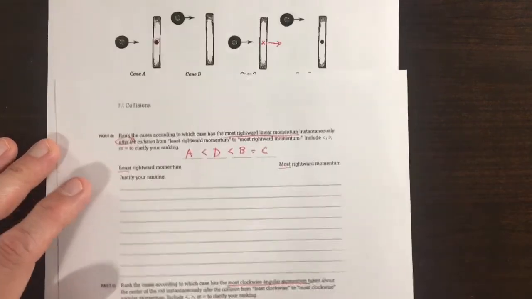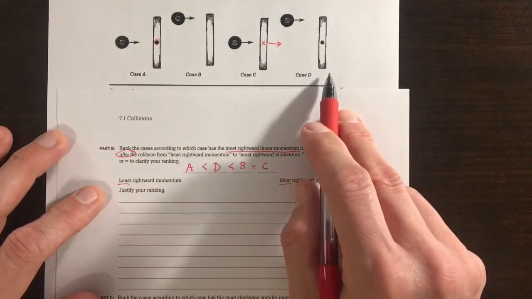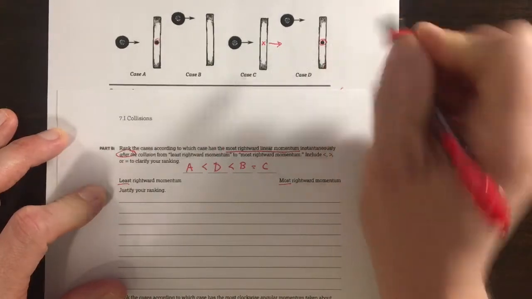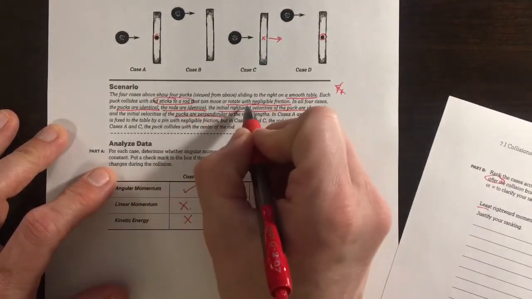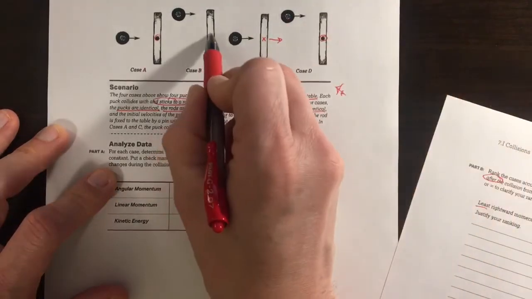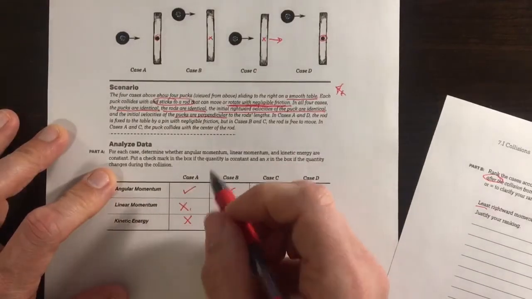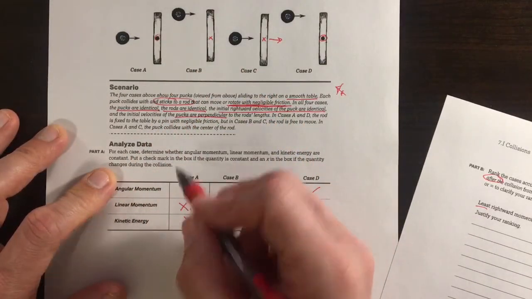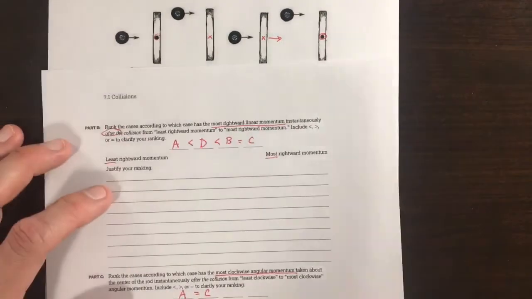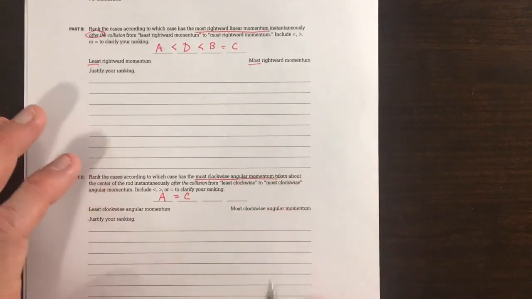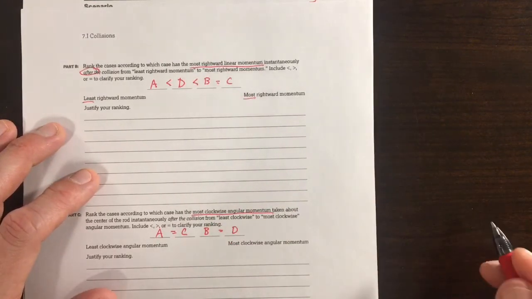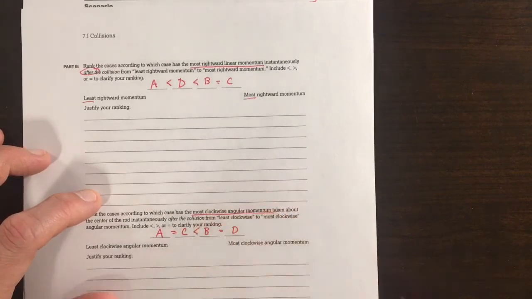Now that brings us to B and D, with no outside net torque. So we have an axis of rotation here. That point right there has negligible friction, so there's going to be no net torque supplied by that pin. This one doesn't even have a pin, but it is still going to conserve angular momentum because there's no outside net torque. So both of these conserve angular momentum, which means both of them will have the most clockwise. So both B and D will have the same clockwise angular momentum. And then, of course, those are going to be greater than A and C, which have none.